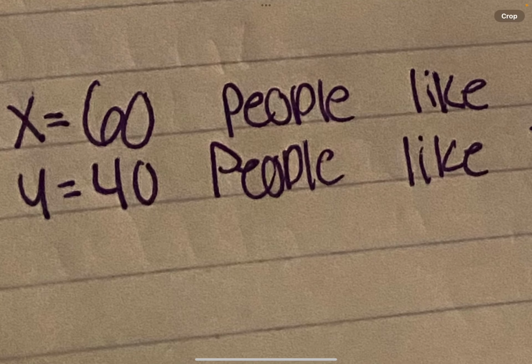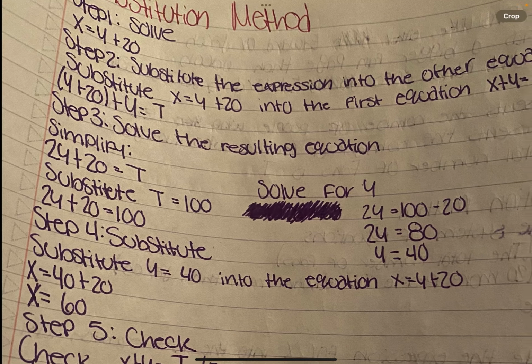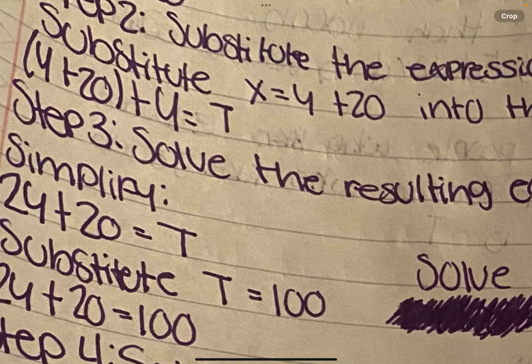The second method is the substitution method, done step by step. Step 1 is solving, so X equals Y plus 20. Step 2 is to substitute the expression X equals Y plus 20 into the other equation, which is X plus Y equals T once again. So Y plus 20 plus Y equals T. We're going to solve the resulting equation by simplifying. So 2Y plus 20 equals T.